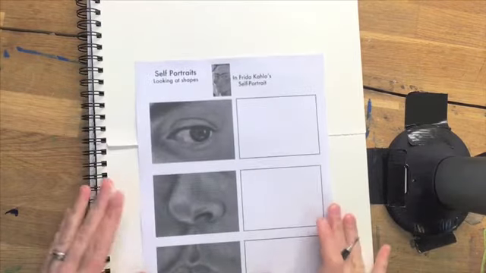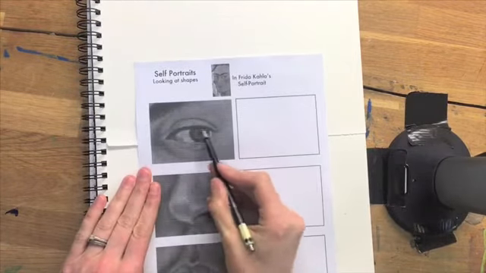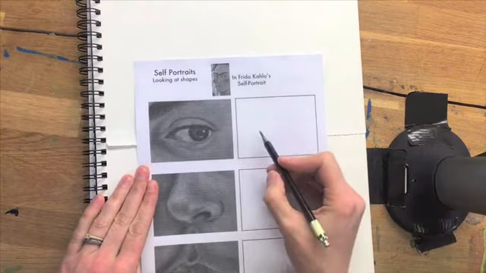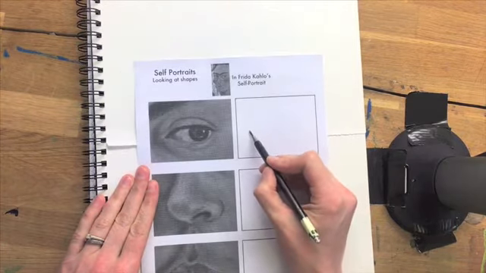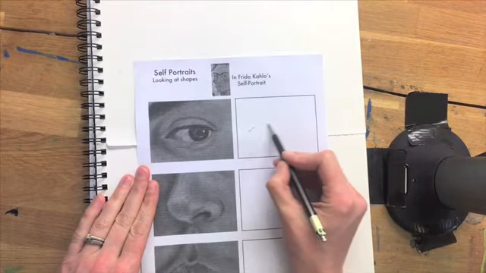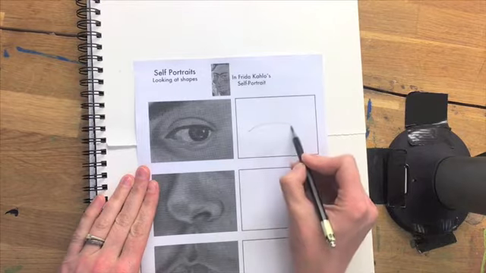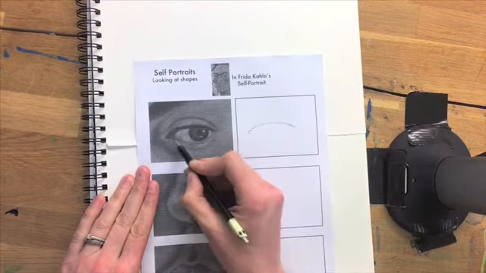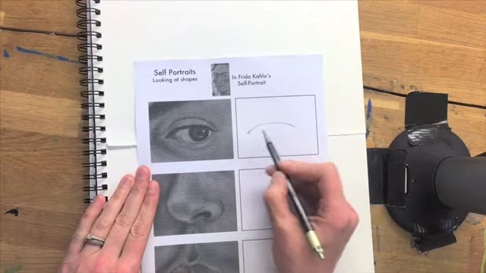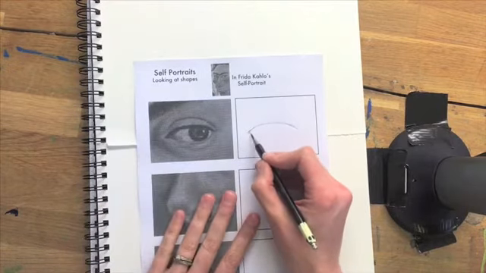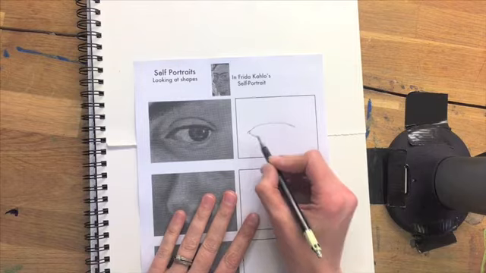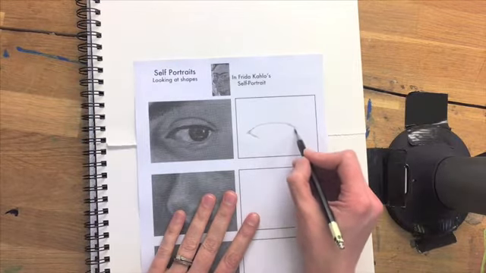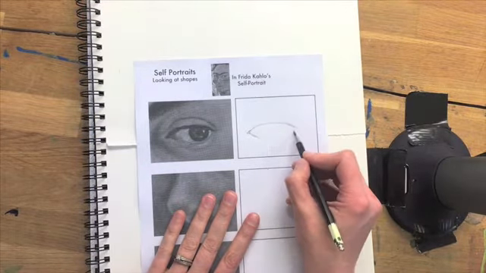So here I have my printout done, and what I'm going to do is just start looking at what shapes I see when I'm looking at these parts. So all I've done is I've isolated. Isolating just means I've taken parts of the face and I'm just looking at them one at a time. In any kind of observational drawing, isolating out features or parts is what you need to naturally do.